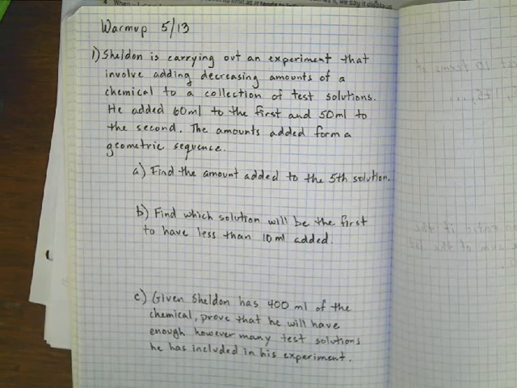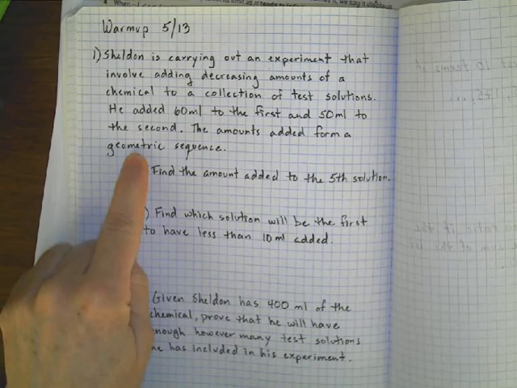Sheldon is carrying out an experiment that involves adding decreasing amounts of a chemical to a collection of test solutions. He added 60 milliliters to the first and 50 milliliters to the second. The amounts added form a geometric sequence. Find the amount added to the fifth solution. Okay, so they're telling you it's geometric. So remember what that means.